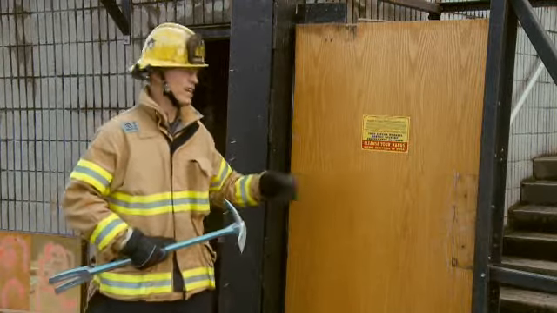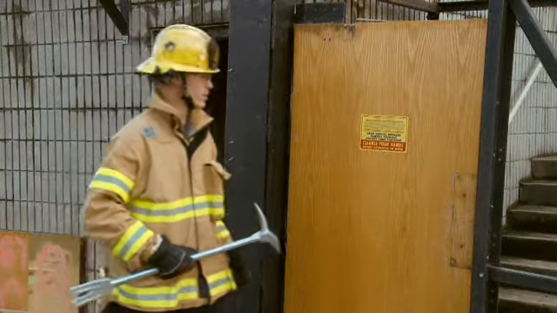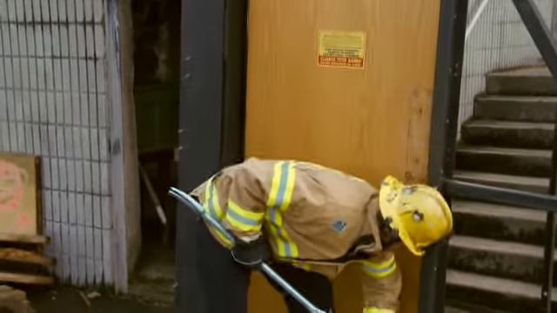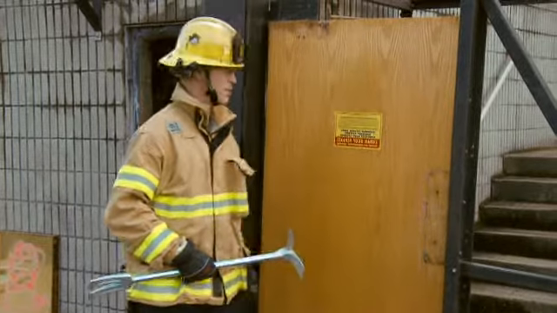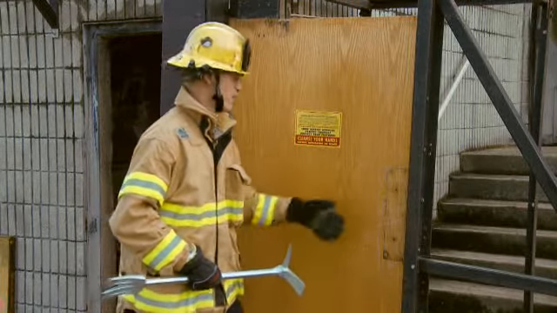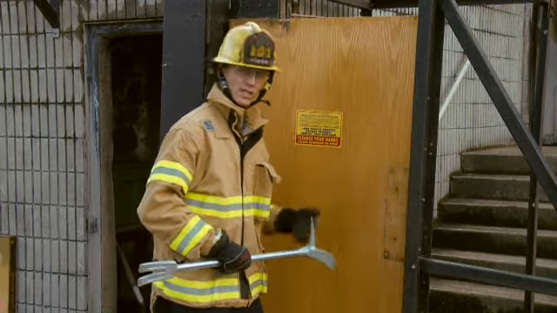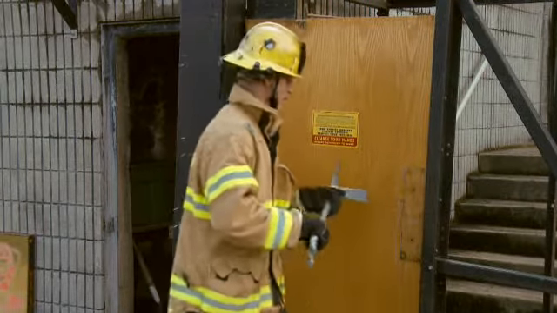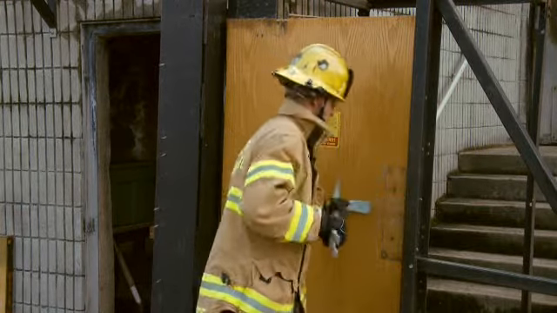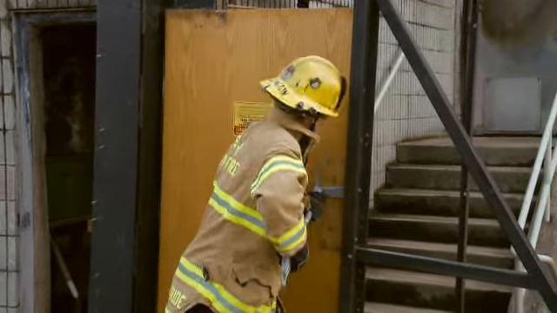Now we're approaching an inward swinging door. First, I'm going to approach the door. I'm going to check it, top, middle, and bottom, looking for any locking mechanisms that might be in play. I think I have a main locking mechanism here, so if there was a knob or a lock in place, I would go 6 inches above or below that. Now I'm going to set my adze behind the door, stop, and I'll start to gap the door.